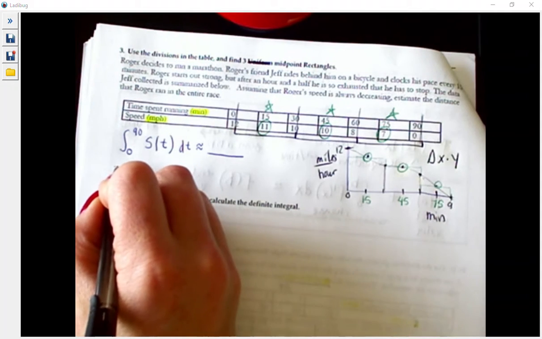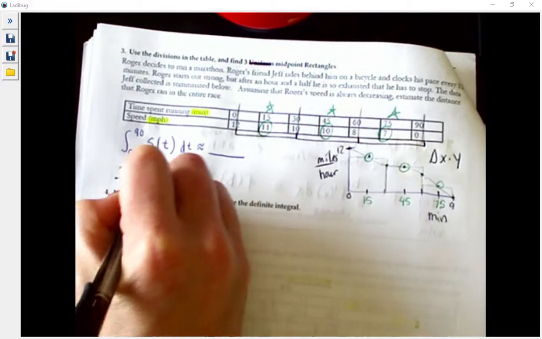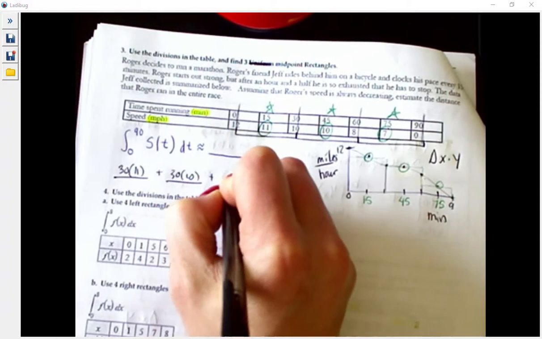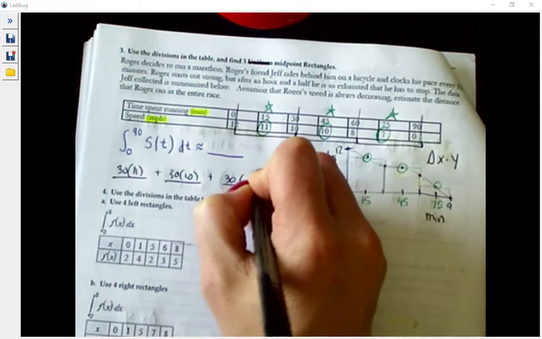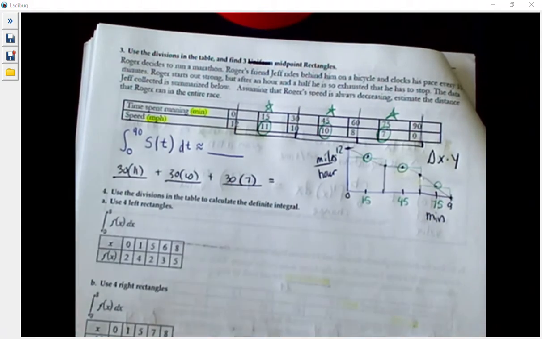Okay, 3 midpoint rectangles, 30 times 11, plus 30 times 10, plus 30 times 7. So we end up with 840, right?